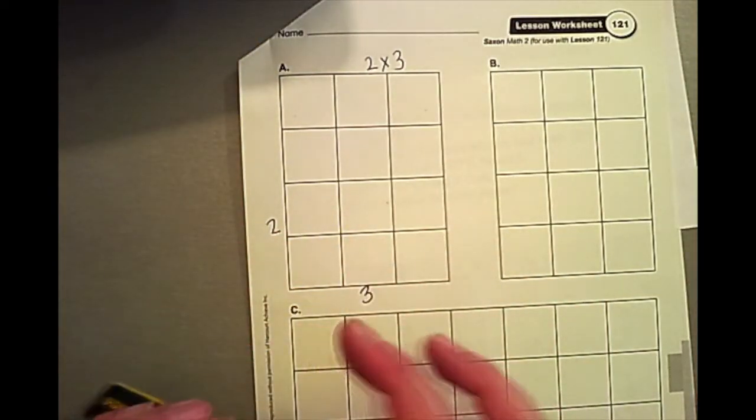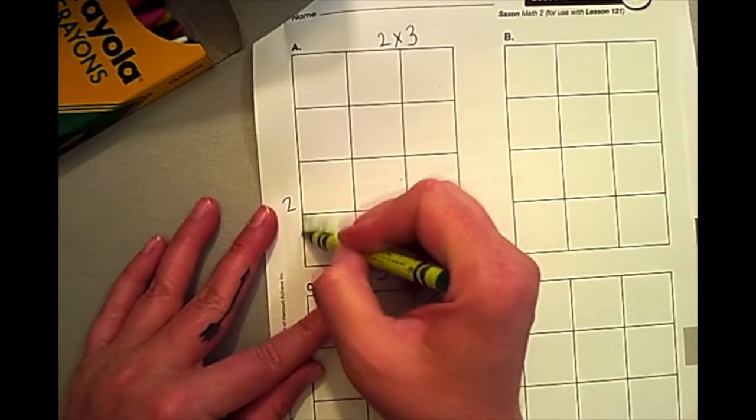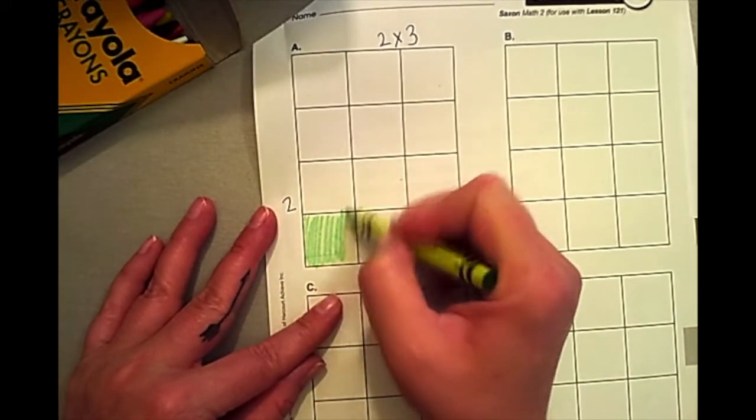I'm going to choose green. I haven't used green in a while. So we want to do 3 across. So we're going to do 3 all the way across.